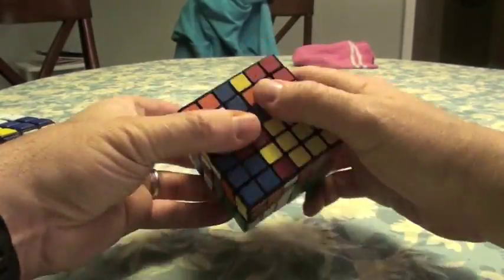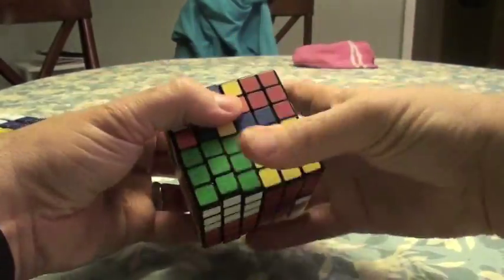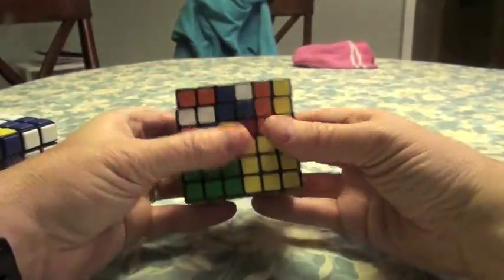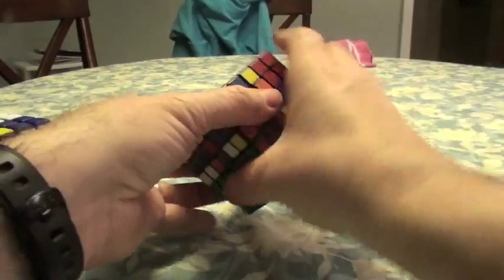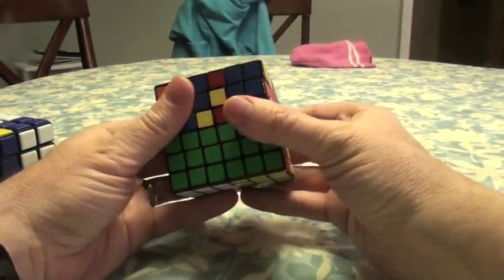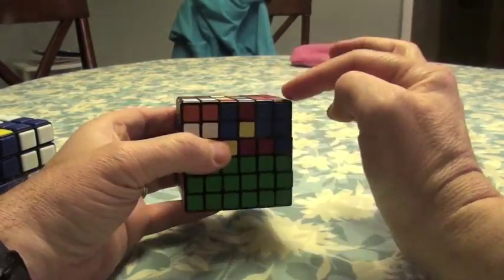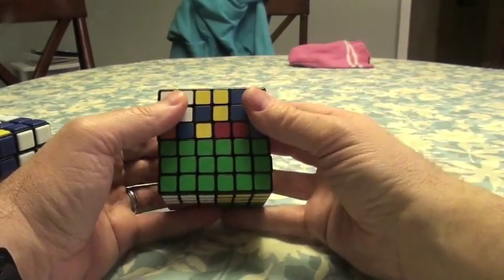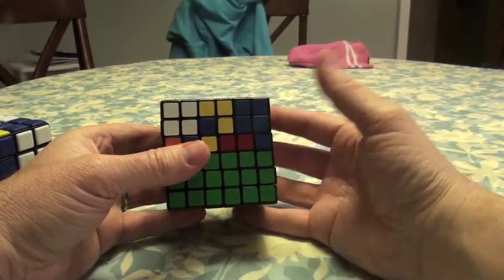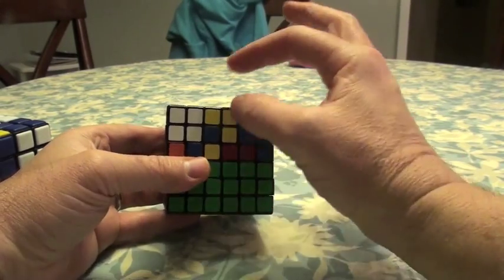So R-U-R'-U', R-U-R'-U'. Not yet. Do it again. R-U-R'-U'. So now you're done and you're ready to now move these back. You got this yellow one up here, so move it back, and now this is in place. So we keep doing that. We do that over and over and over again until all these are in.